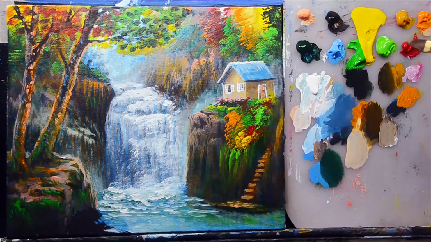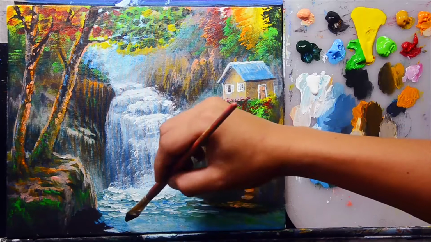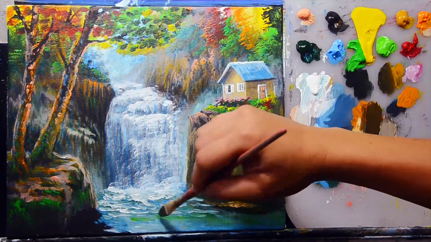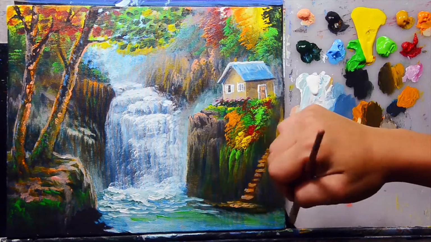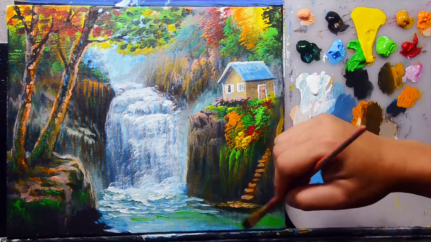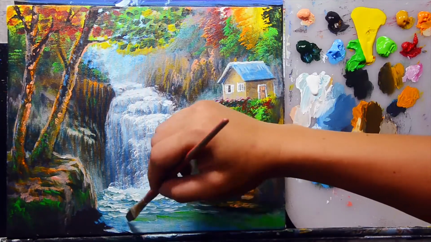Then the green color, I'm going to paint also the green color here, for the greenish water, or the green effect to the water because of the algae in the water.